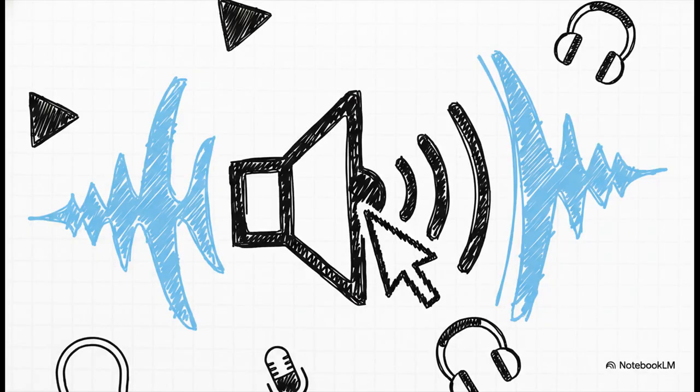But wait, there's more. For the rest of us who aren't fluent in IPA, they've got you covered. There's this little audio button. You click it, and you get to hear a real person say the word. So right off the bat, this simple page isn't just text. It's already a whole multimedia thing.